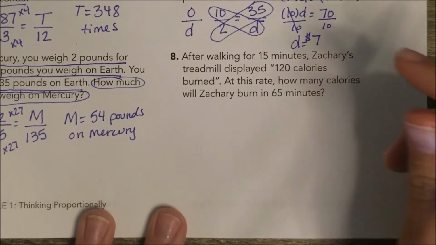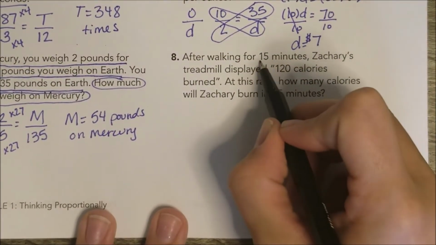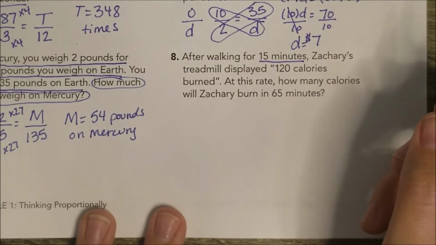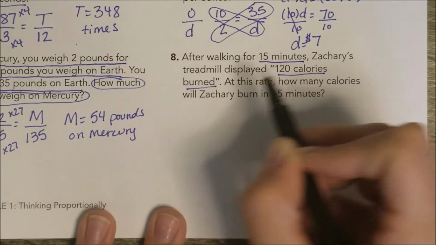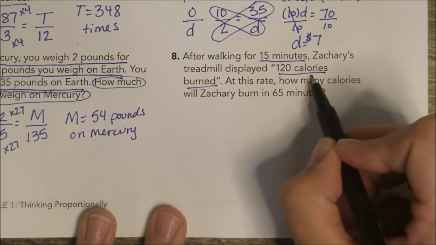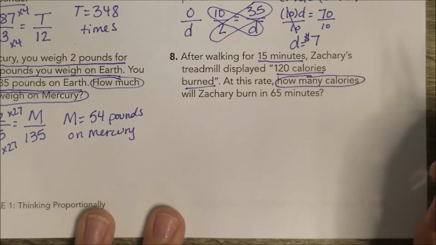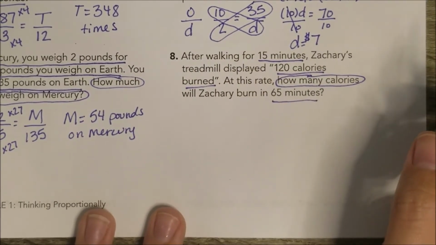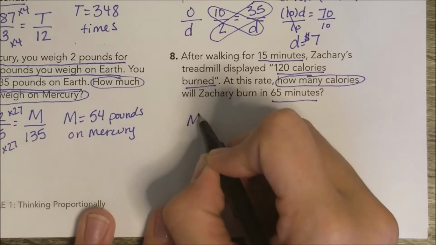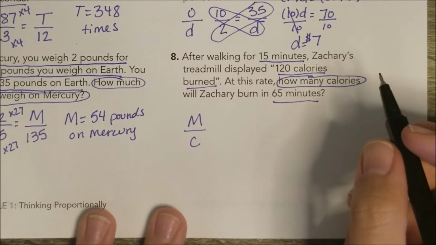Number 8. After walking for 15 minutes, Zachary's treadmill displayed 120 calories burned. At this rate, how many calories will Zachary burn in 65 minutes? So we're doing minutes to calories.